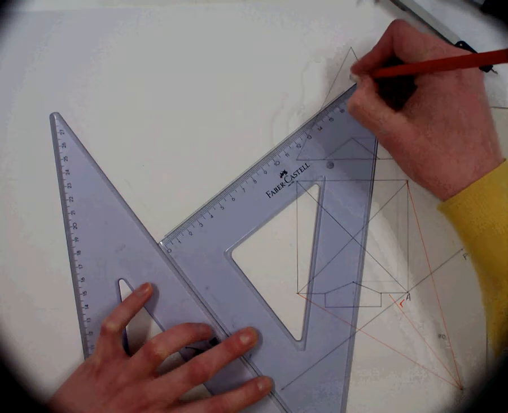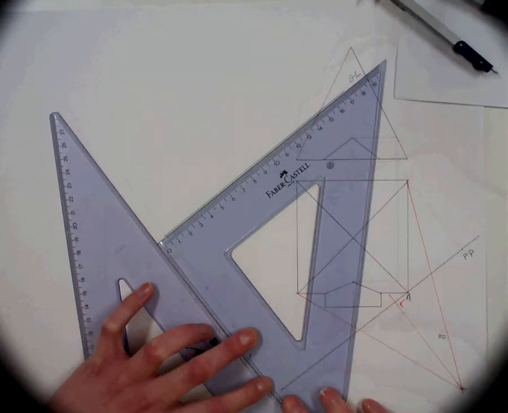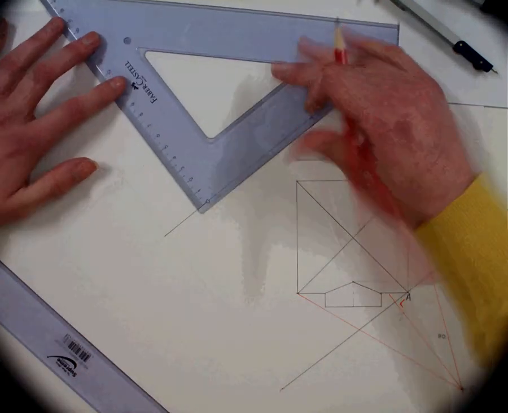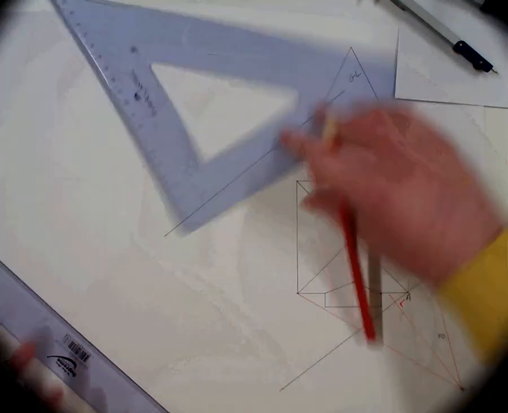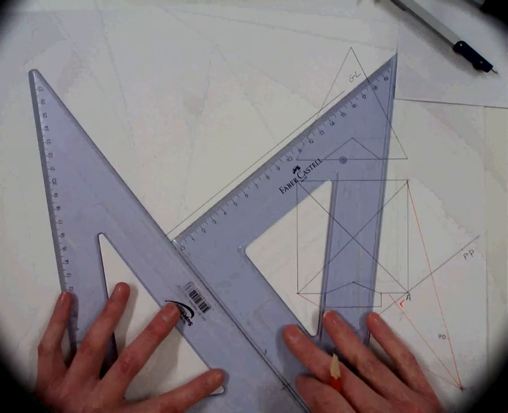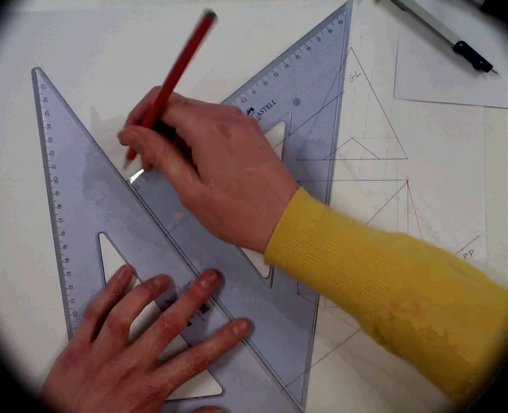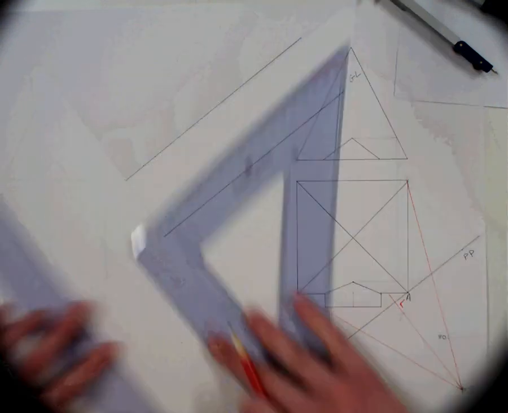Label it GL for ground line, and again you're told in your question that your horizon line is 50 millimeters away from your ground line. So first of all you need to measure the 50 millimeters and go parallel again and draw in your horizon line. So now you've steps 1, 2 and 3 done.